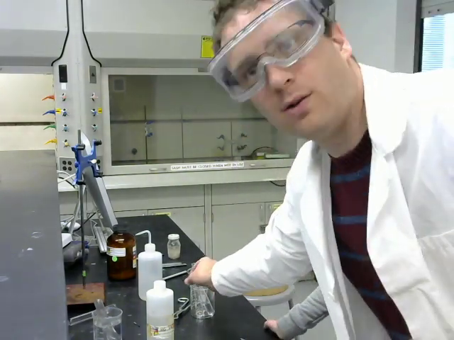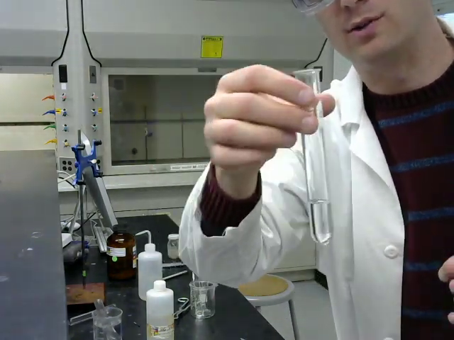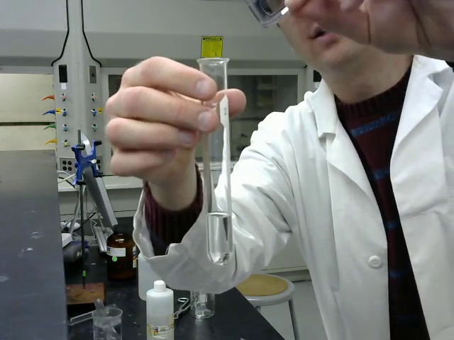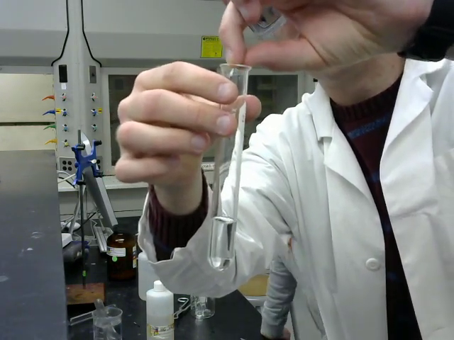Okay, and these I'll do a little bit closer to the camera for you to see. So here is the magnesium in 3 molar hydrochloric acid.